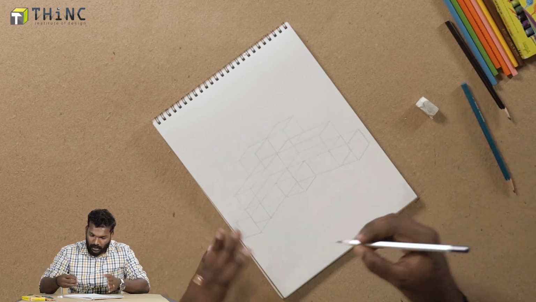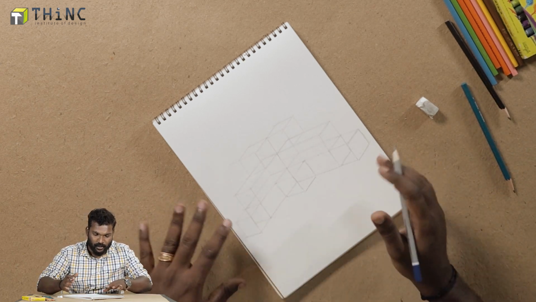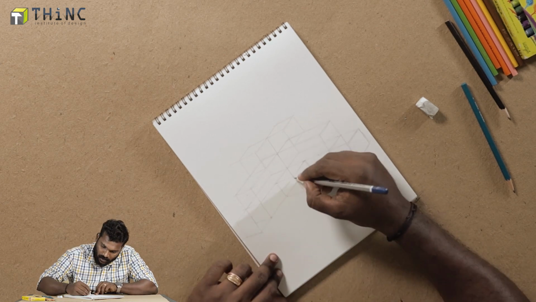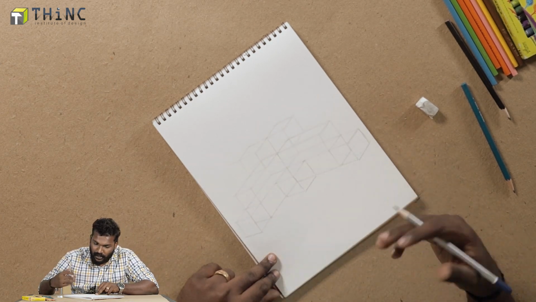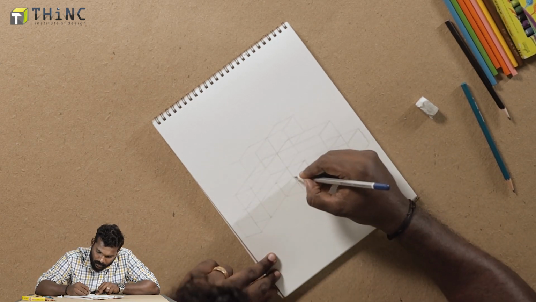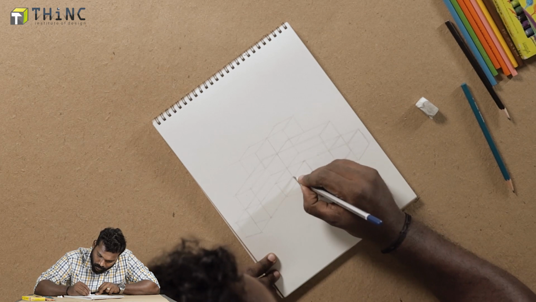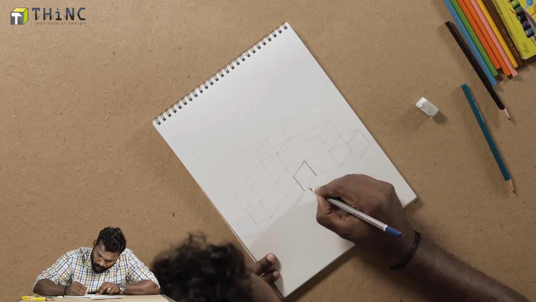Now let's complete or freeze the sketch with the edges which will be visible. So I have drawn all the edges, even the invisible edges are drawn. I will draw the edges which will be visible with a softer pencil.